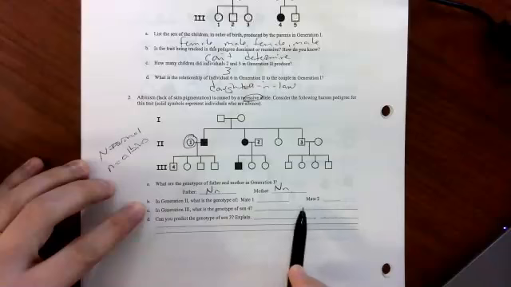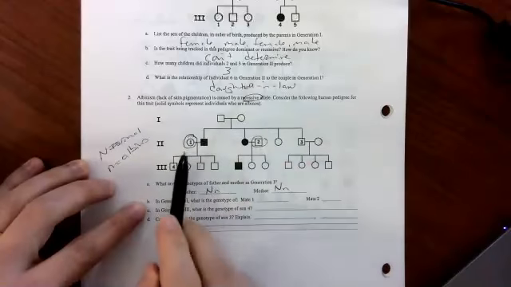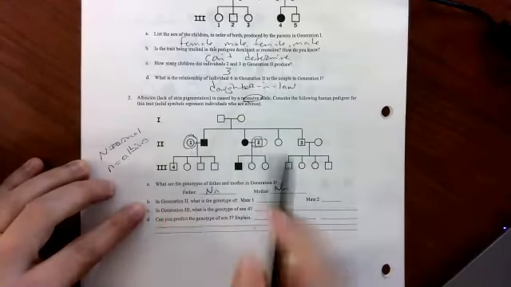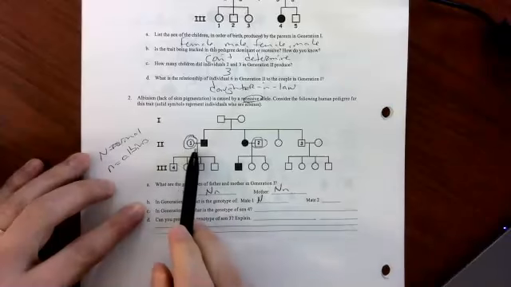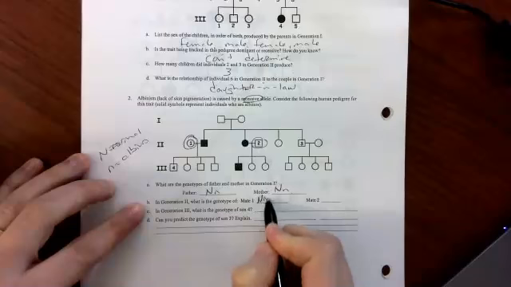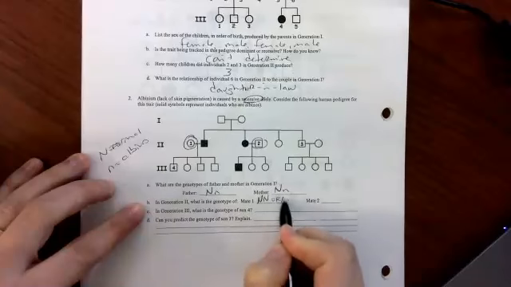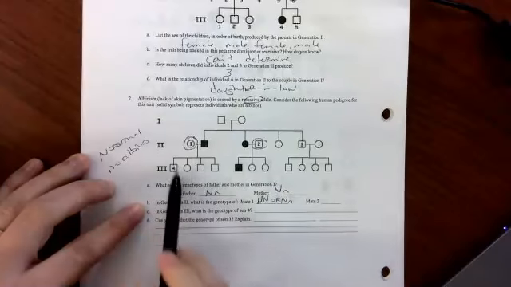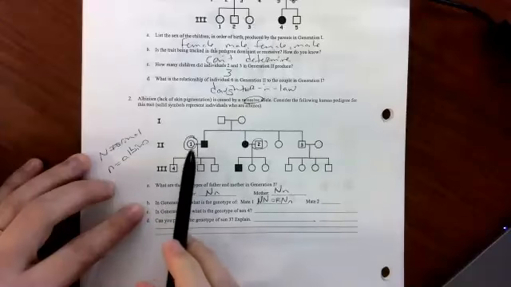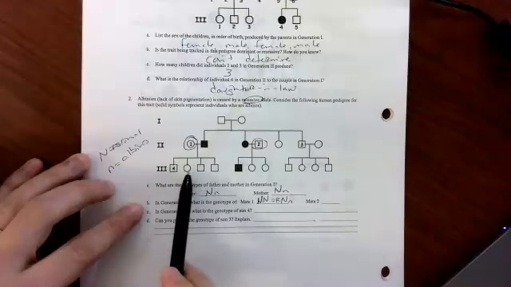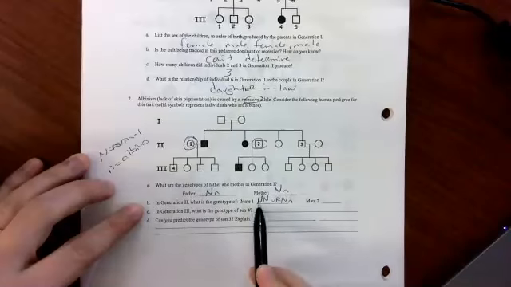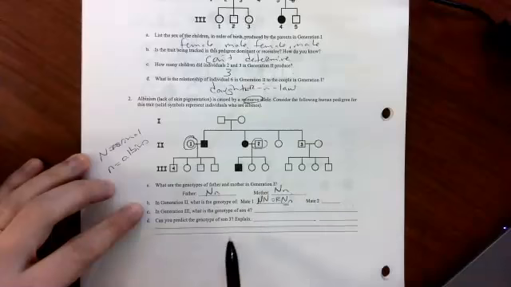And then mate 2. So this individual is normal, so they're big N. My gut tells me they're big N, but they could be big N, little n. You would think that if they were big N, little n, you'd have at least one or two kids that were albinos. I guess the Punnett square would be 50%. So it's probably big N, but it's possible it's big N, little n.